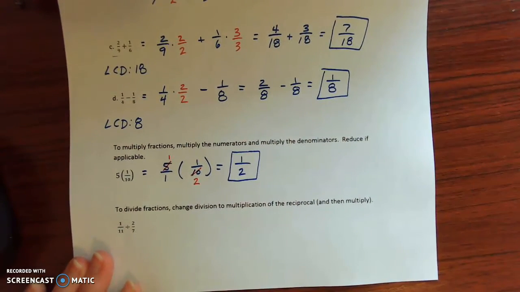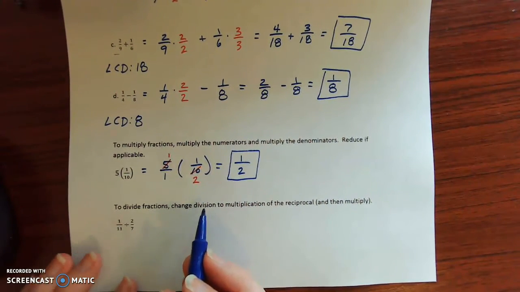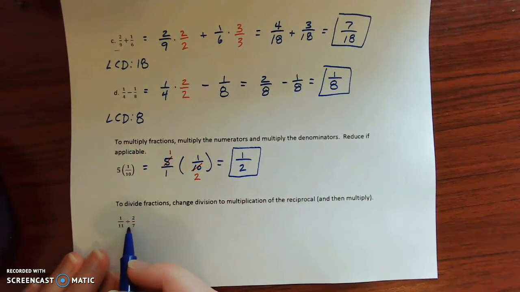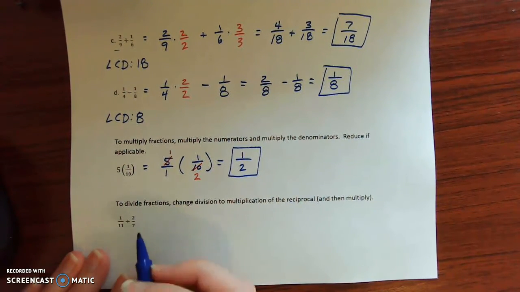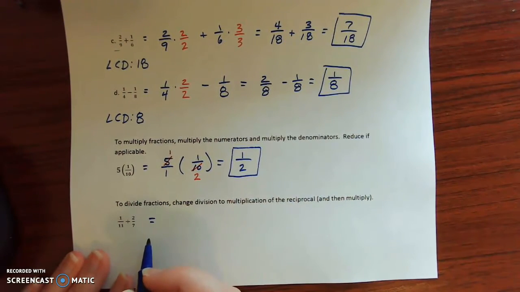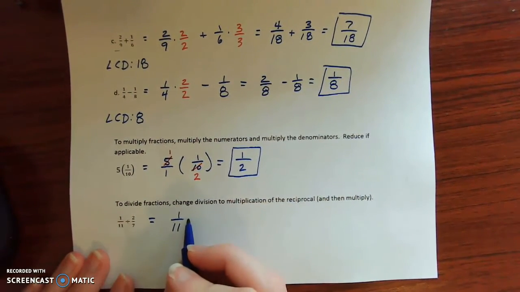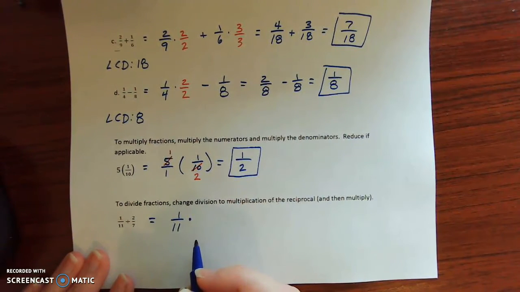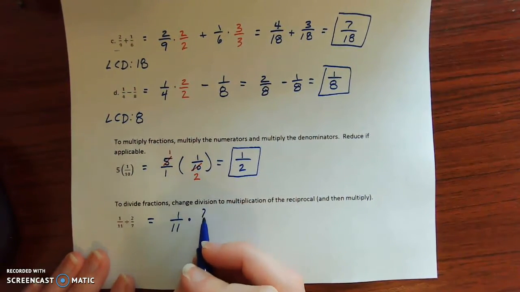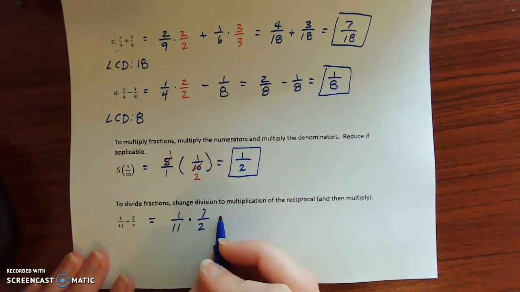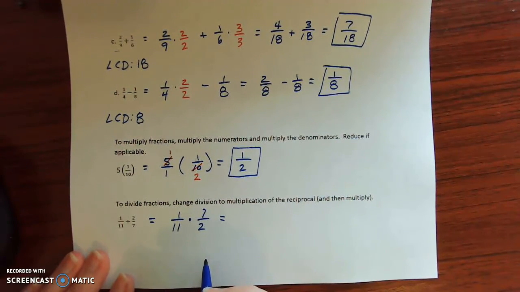And finally, to divide fractions, we're going to change division to multiplication by the reciprocal and then multiply like we just talked about. So if I want to take 1/11 divided by 2/7, I'm dividing by a fraction, so I'm going to change it to multiplication. Keep the 1/11, change the division to multiplication by the reciprocal of 2/7, which is 7/2. Now we're ready to multiply straight across.